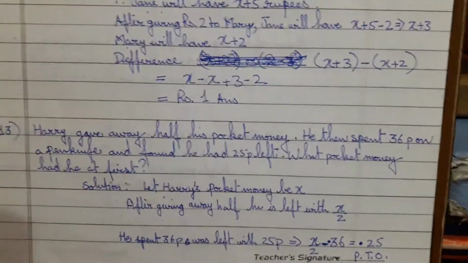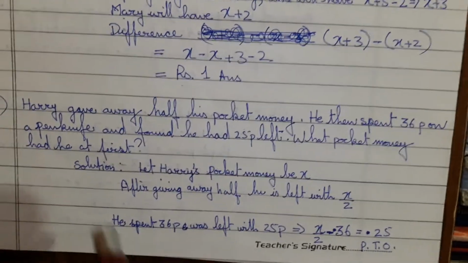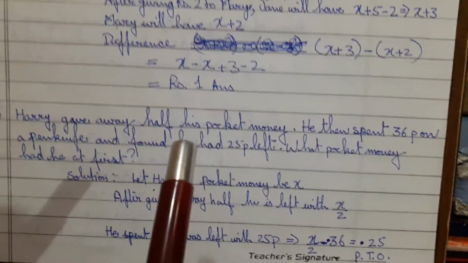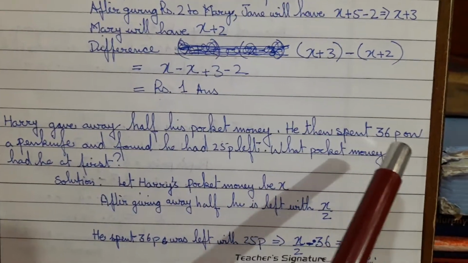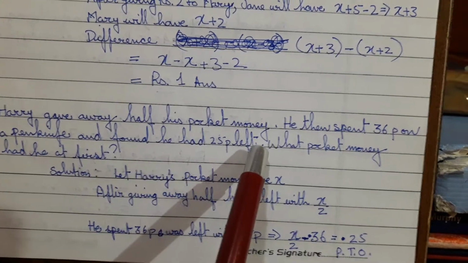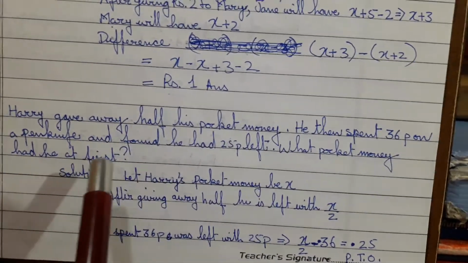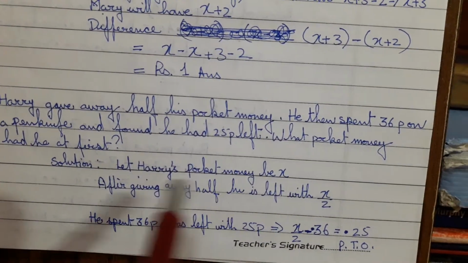All right. Now coming to the last in the series, on this page actually, Harry gave away half his pocket money. He then spent 36 paisa on a penknife and found he had 25 paisa left. What pocket money did he have first? So let him have X rupees first.